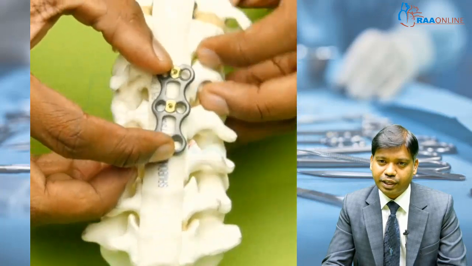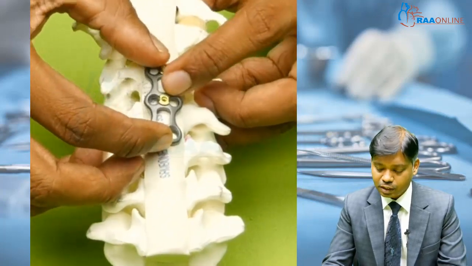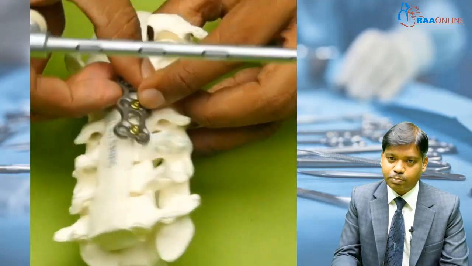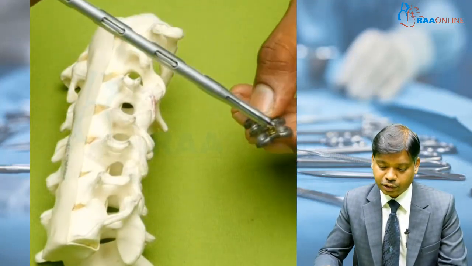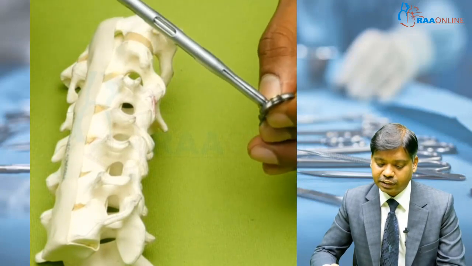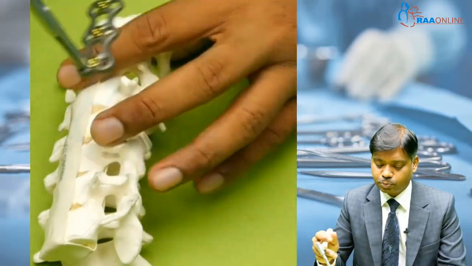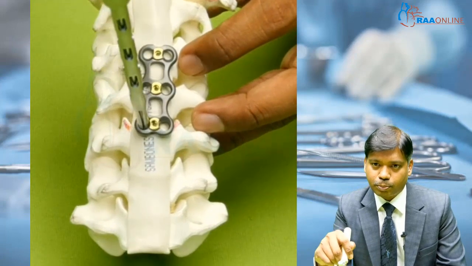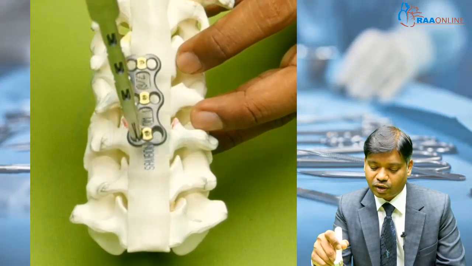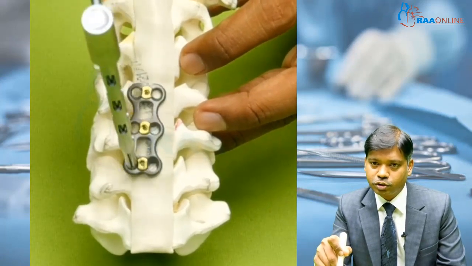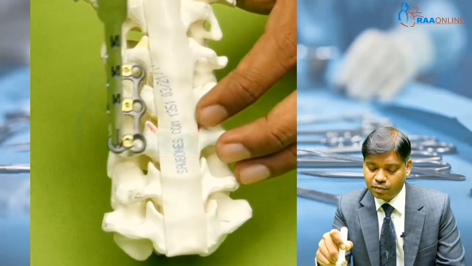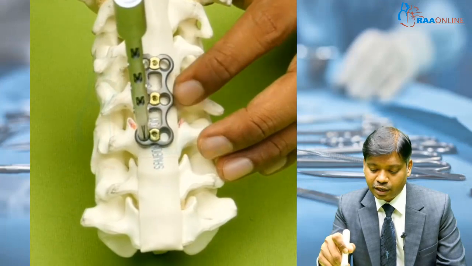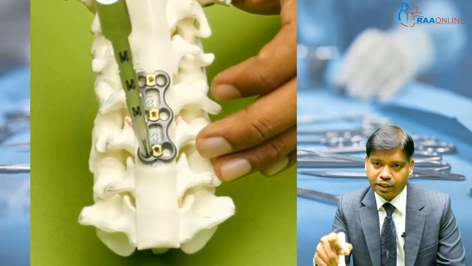The plate has to be in the center in the AP view, and you have something called the plate holder. You push this plate holder so that it goes and snugly fits inside the plate, and using this plate holder you will be able to place the plate like this or wherever you want. This is very important because you will be retracting the esophagus and trachea on this side, the carotid sheath on the opposite side, and you can use this to place the plate.